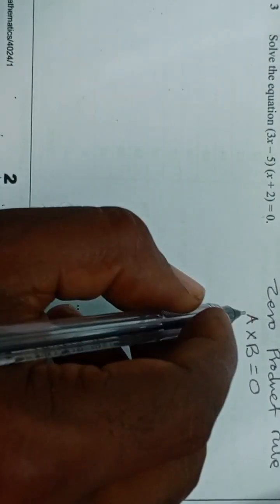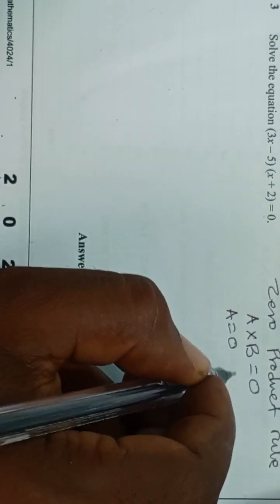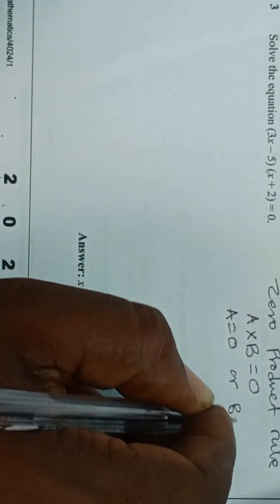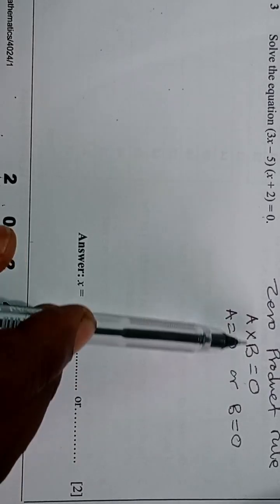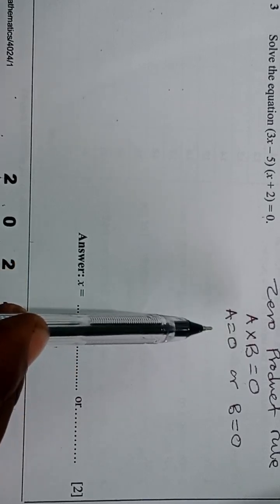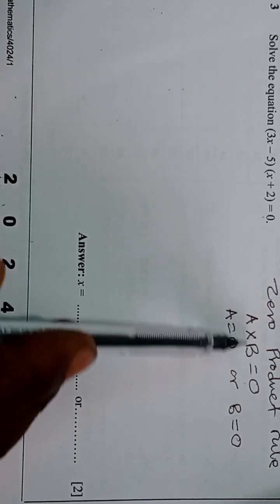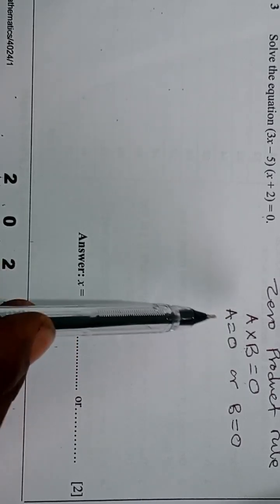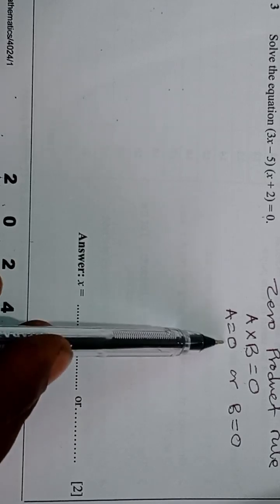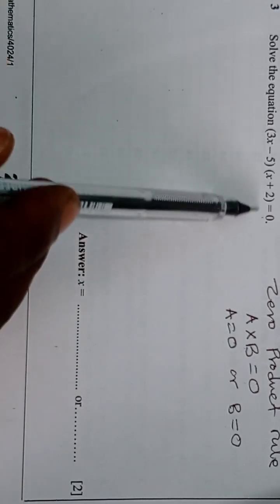This implies that it is A which is equal to 0, or it is B which is equal to 0. So if you have a product which is 0, remember that either A or B is 0. Any number or letter times 0 is 0. So between the two, there is one which is 0. So that is the reason why we have said that A is equal to 0 or B is equal to 0.